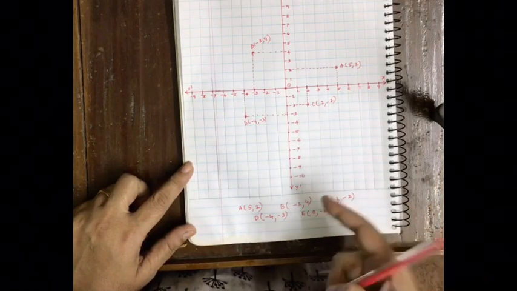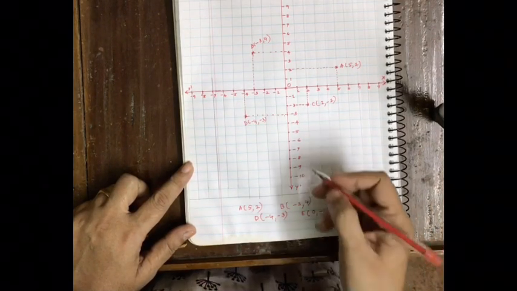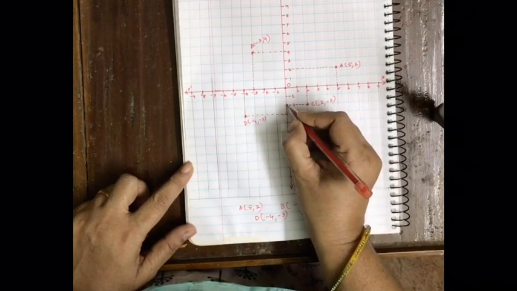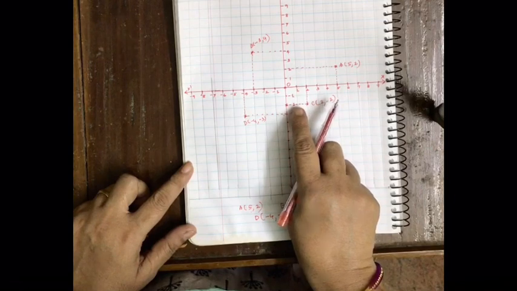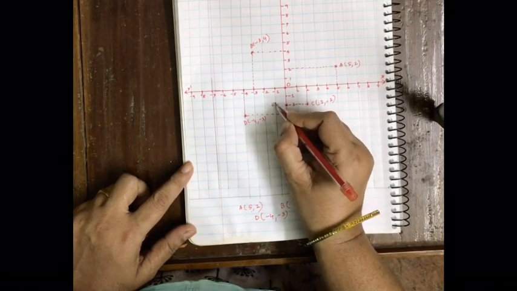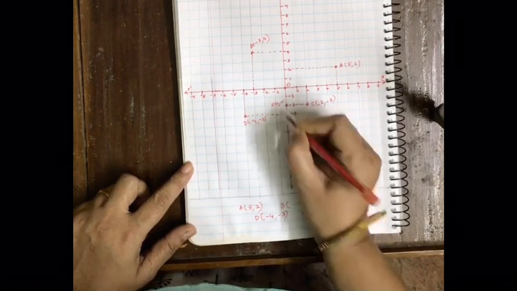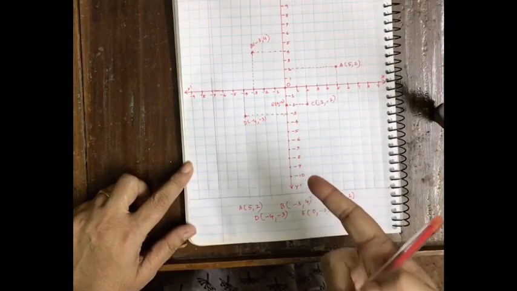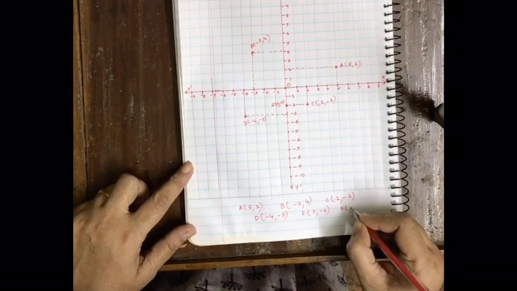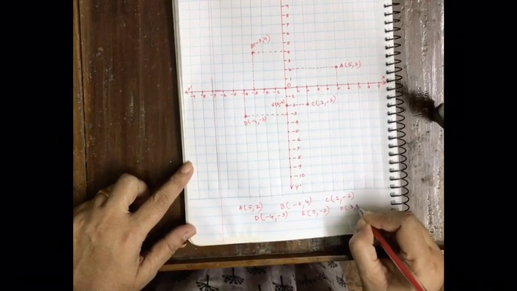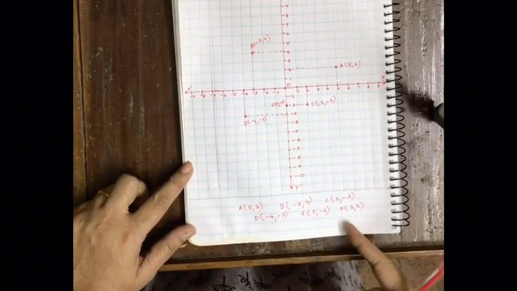So if ordinate is minus 2, it would be in the negative y-axis. So where would this point be? It will be here at minus 2 in the negative y-axis. So this will be the point E, 0 comma minus 2. Now suppose we have another point. Say take F, 3 comma 0.